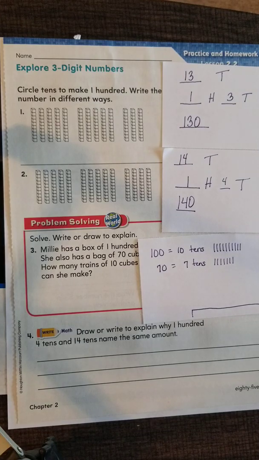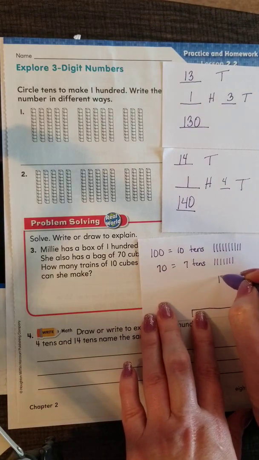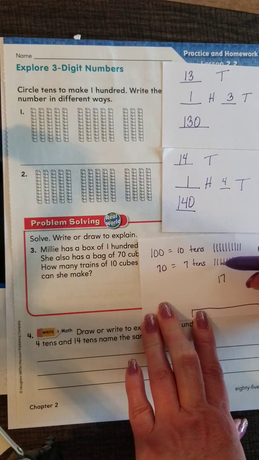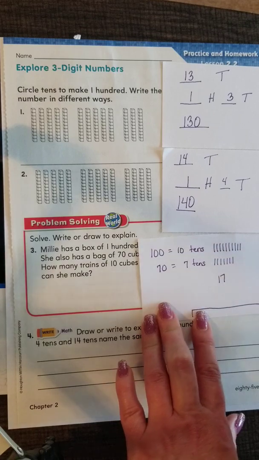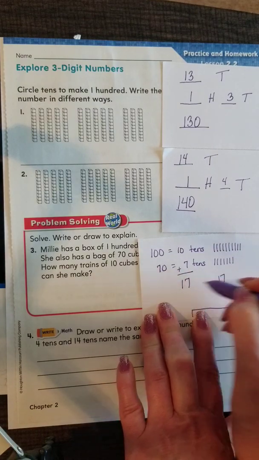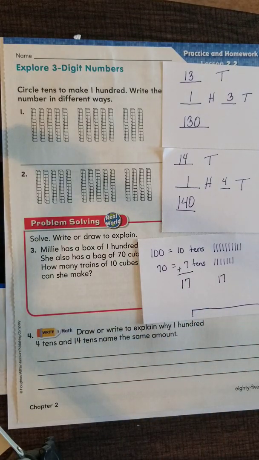Now, I can count all of my tens that I just made, and I would get 17 tens if I counted all of them together. 10, 11, 12, 13, 14, 15, 16, 17. Or I can add 10 plus 7 and get the number 17. So she could make 17 trains of 10 cubes.